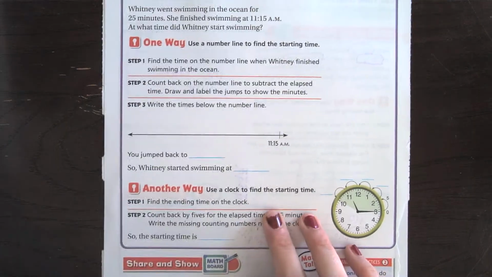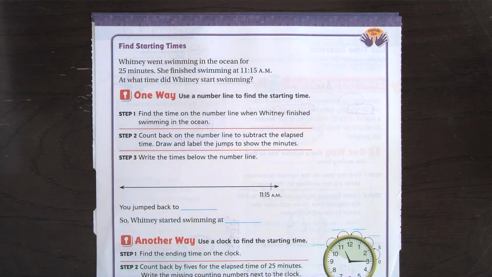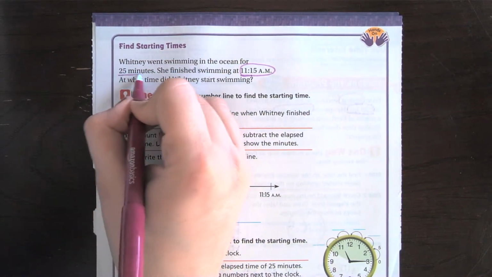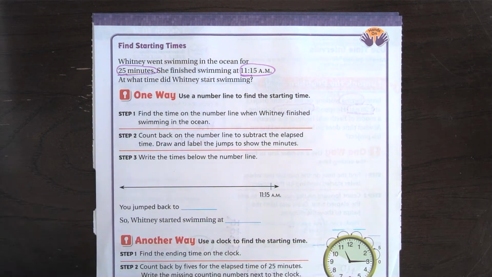All right. The next one says Whitney went swimming in the ocean for 25 minutes. She finished at 11:15 a.m. So that's the time she ended, and she was swimming for 25 minutes. What time did she start swimming?